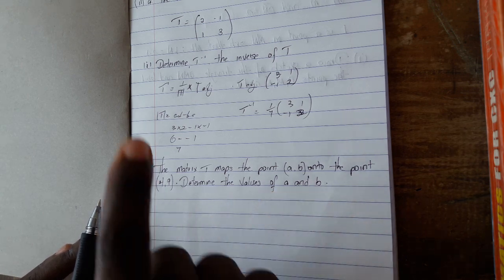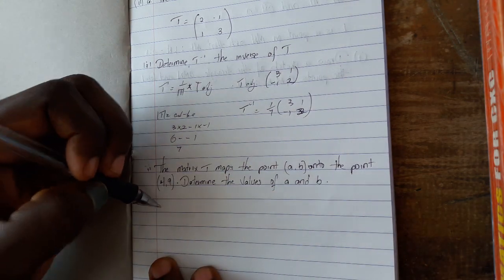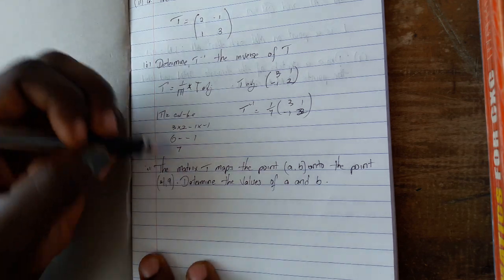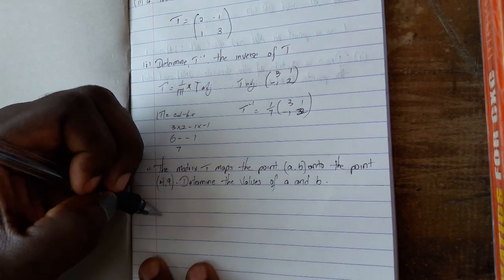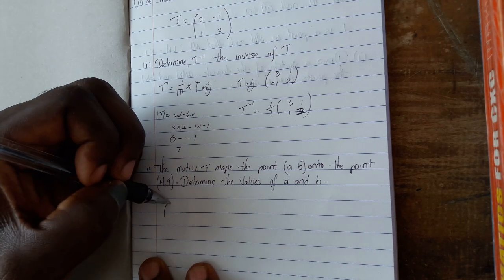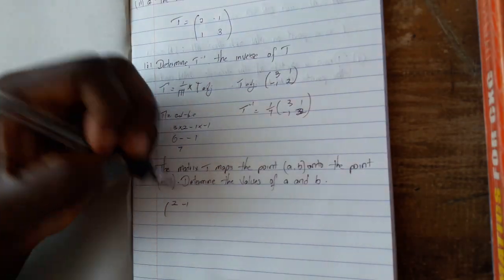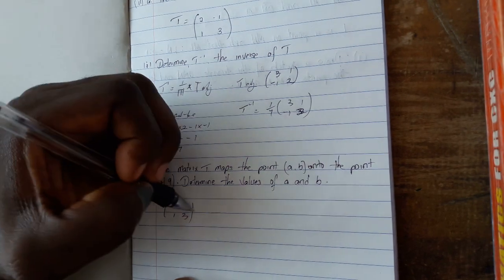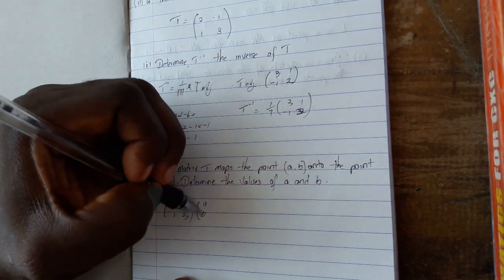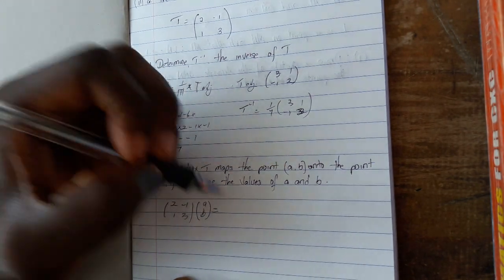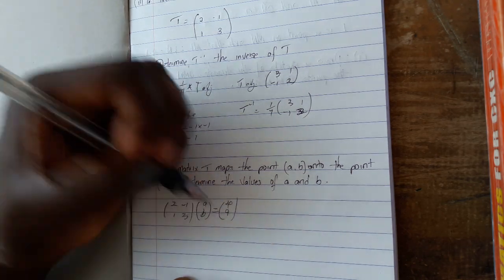Determine the value of A and B. I wonder if you guys notice that this is a simultaneous equation. The matrix T, what is T? T is 2, minus 1, 1 and 3, and it maps the point A and B onto the point 4 and 9.